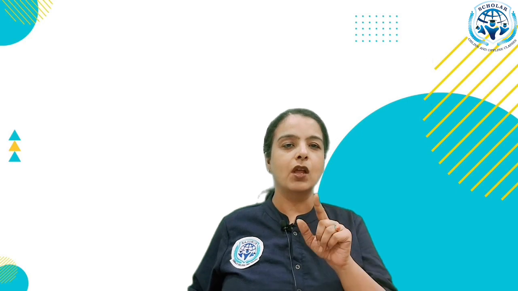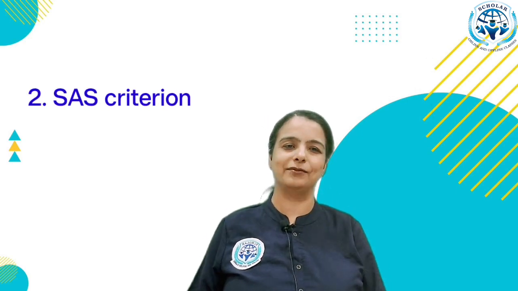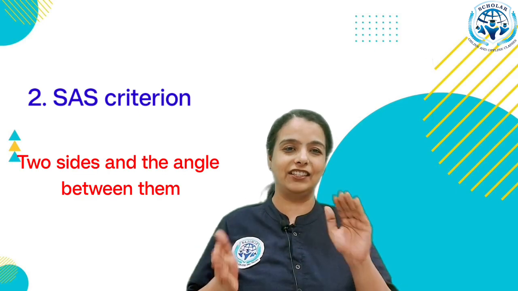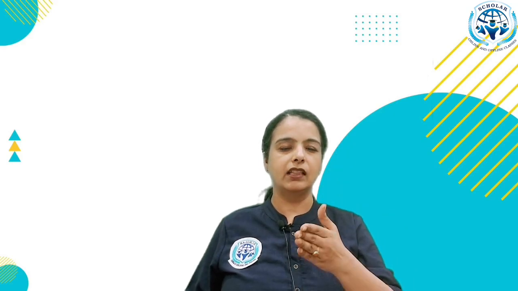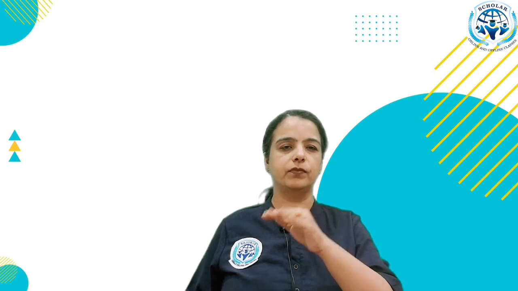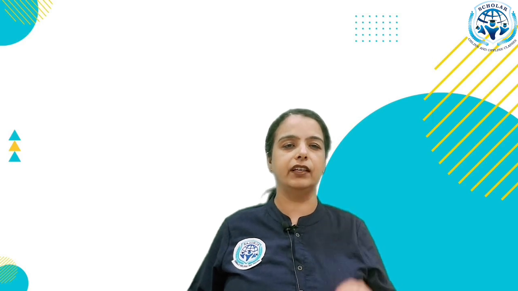Now we will discuss how to draw a triangle when the measurements of two sides and the angle between them are given. That means SAS criterion. First of all, we will write all the given measurements. Then we will draw a rough sketch. This is the procedure to solve these types of questions. In this way, we can have knowledge of how to proceed with the real figure.